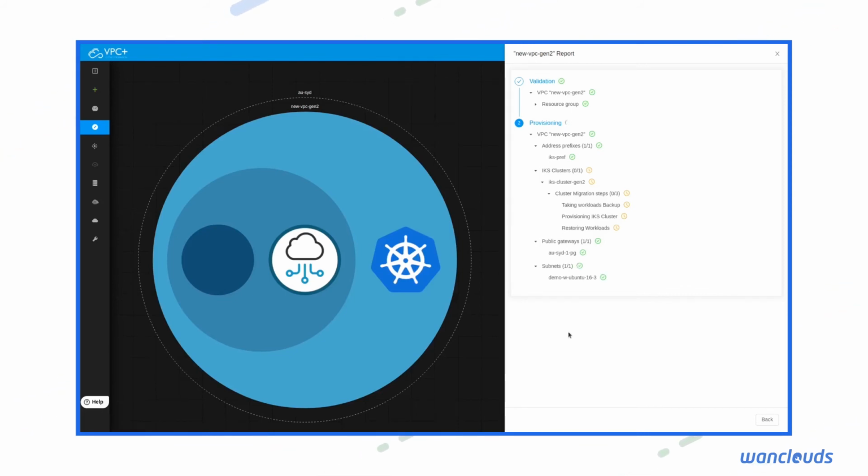So we have the required resources provisioned, and a live call will be now made for the IKS cluster creation, backup and restoration. The first step obviously is the backup. We are going to create a backup of your cluster and place it onto an S3 bucket within the user environment.